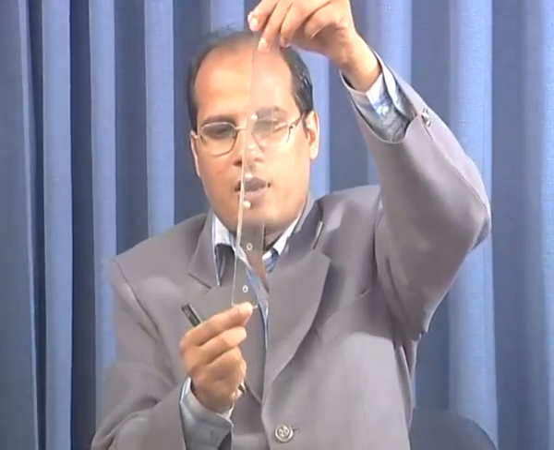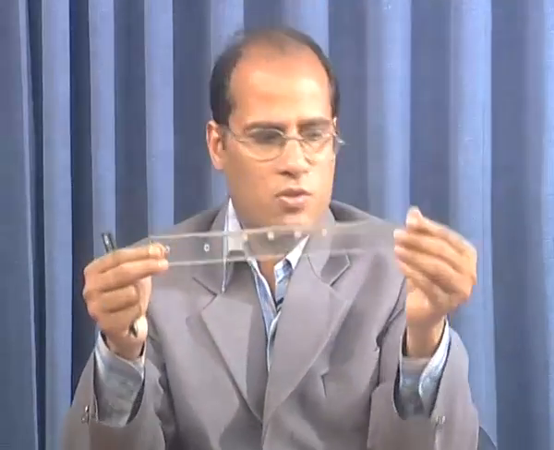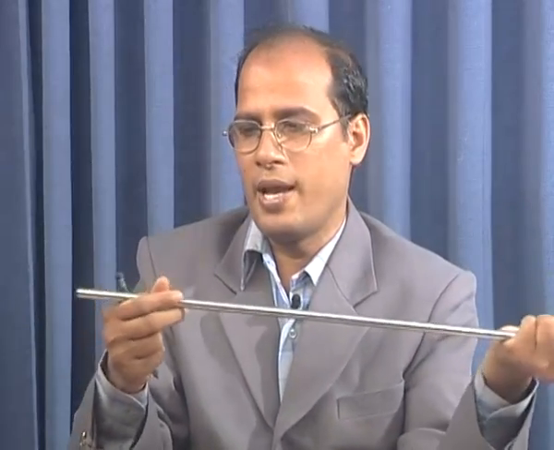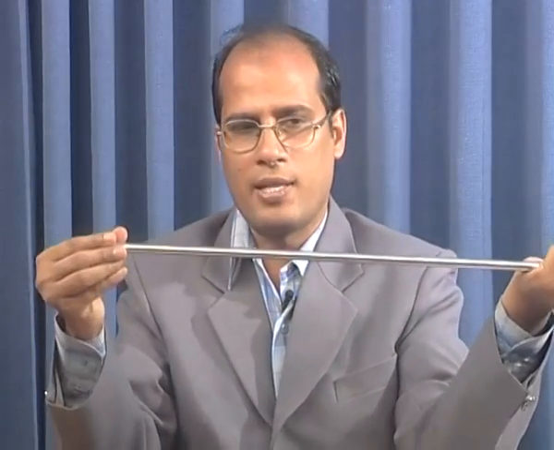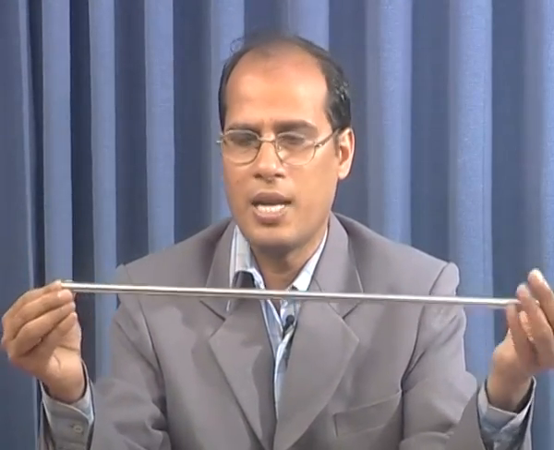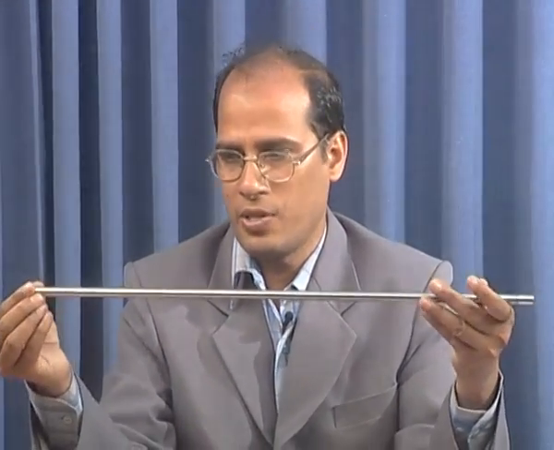And also we may take the longitudinal vibration of a beam or rod. In this rod I can find the longitudinal vibration also, by fixing one end and applying a load at the other end.